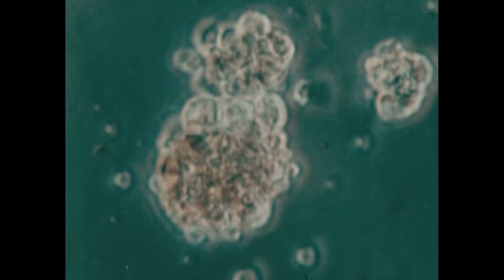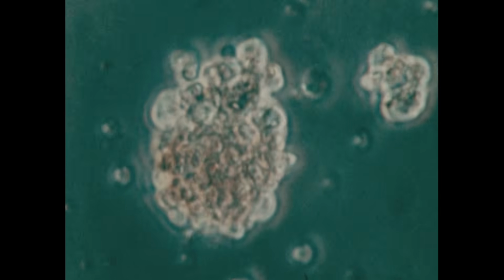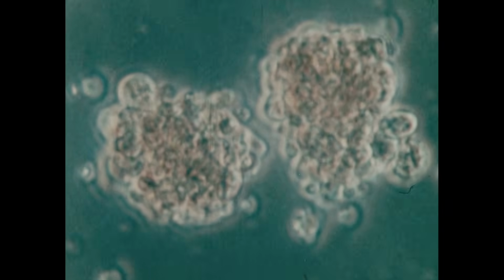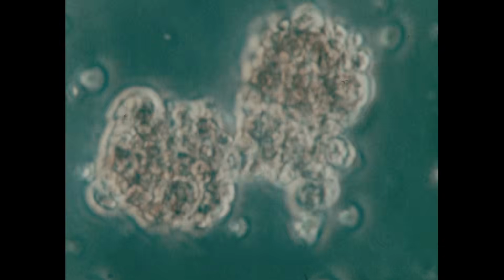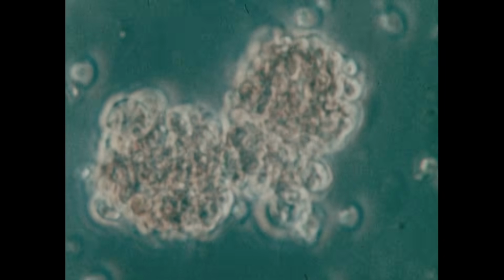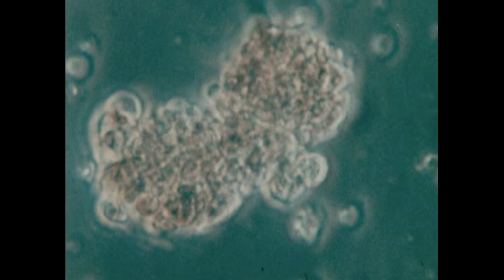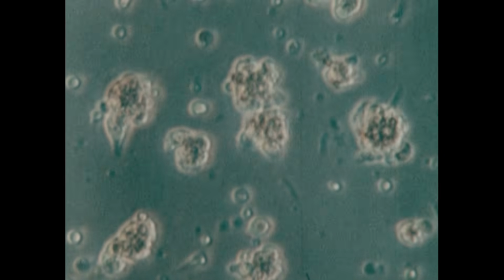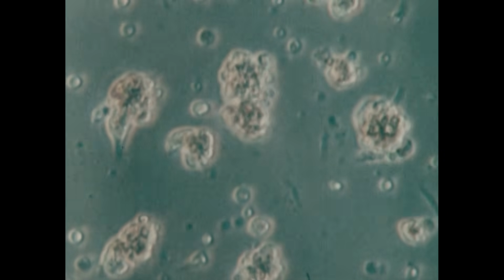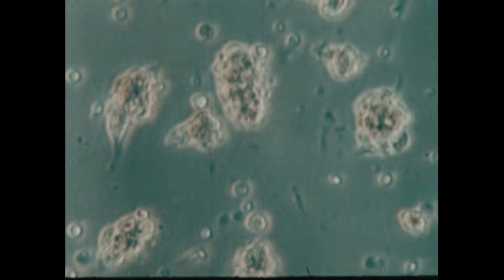Isolated stragglers join the groups, and groups join one another. In about 2 weeks, young sponges as large as a pea are formed. It is the ultimate form of regeneration. Individual cells have crept together to remake the body.